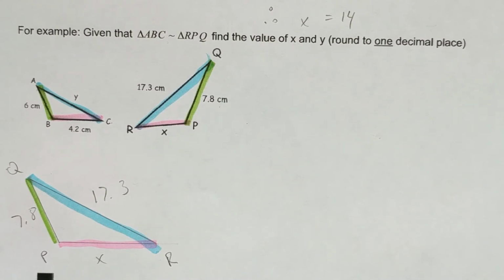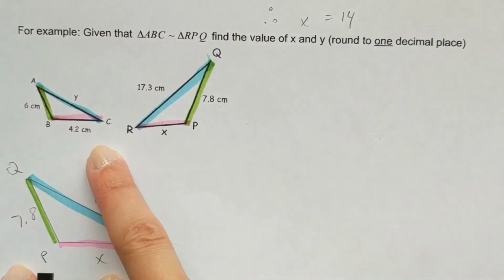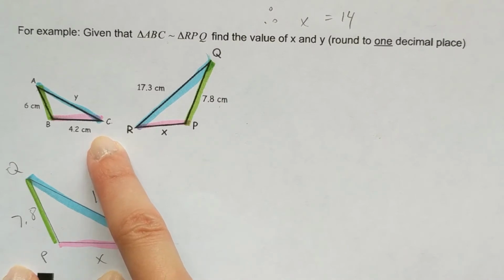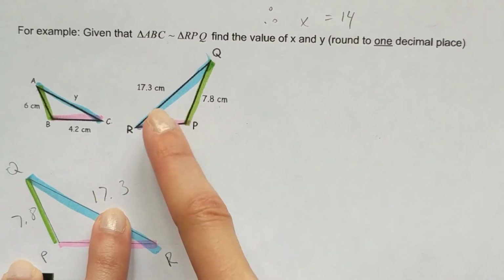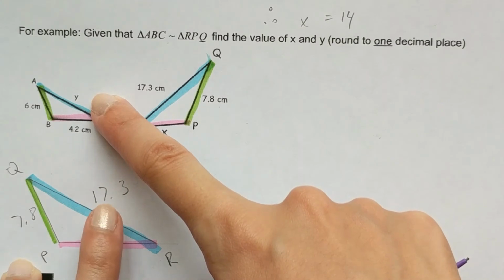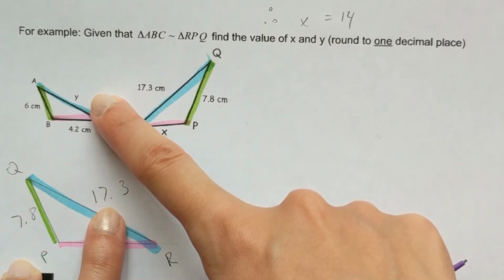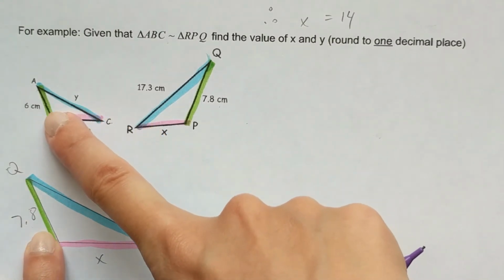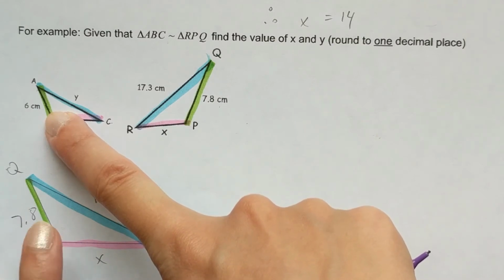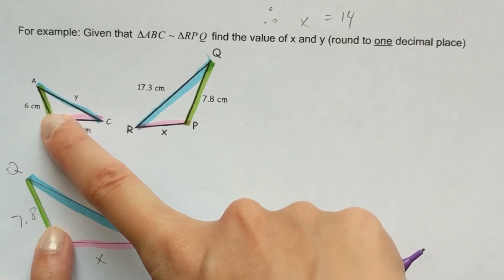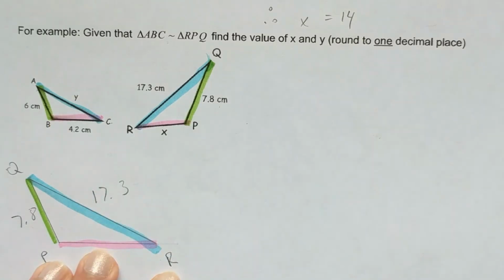Now I need to find my scale factor, so I need to see which colored side I have information for in both triangles. If I look at my pink side, I only have the smaller triangle information. I only have 4.2, so I can't use that one. If I look at my blue side, I only have the larger triangle information, so I can't use that. So I have to use green. I have to use the green side because I have information from both the small triangle and the large triangle.